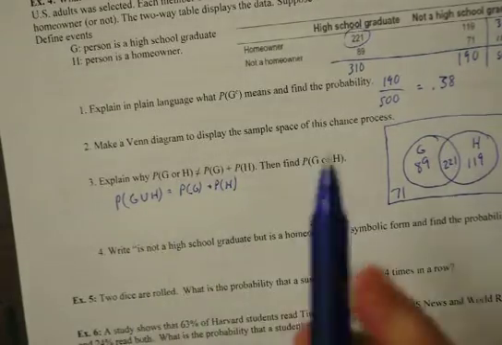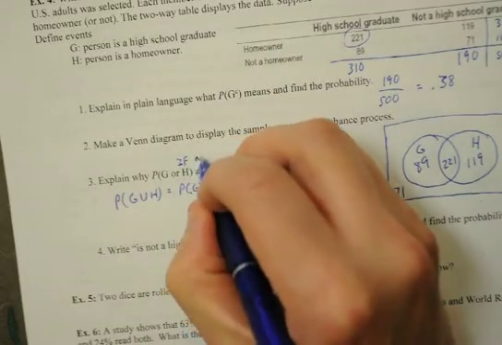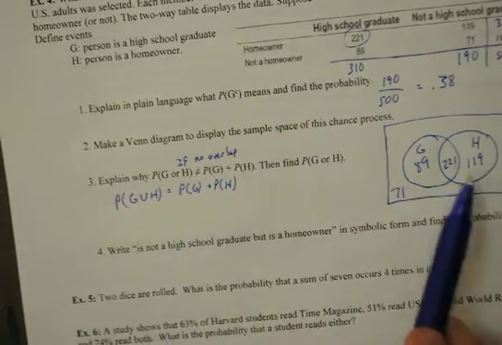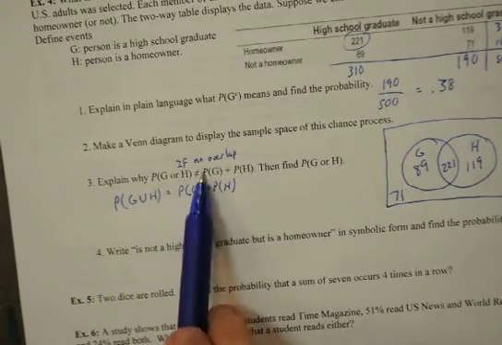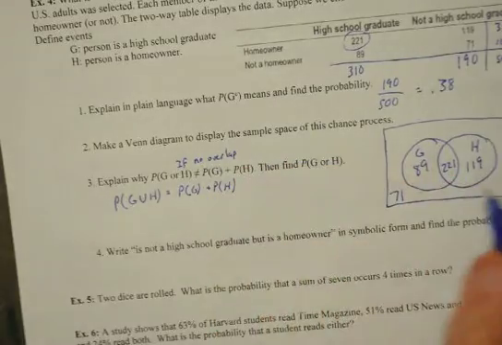This happens if there's no overlap. Is there overlap here? Yes, there is. So explain why this is not going to happen. This will not happen because there is overlap.